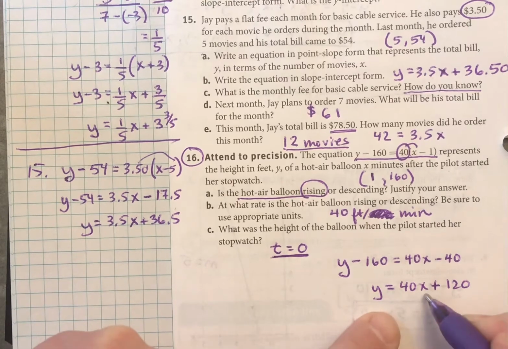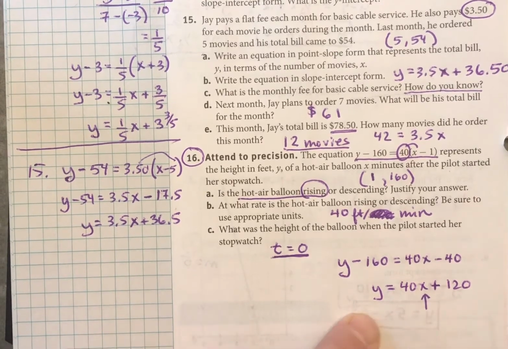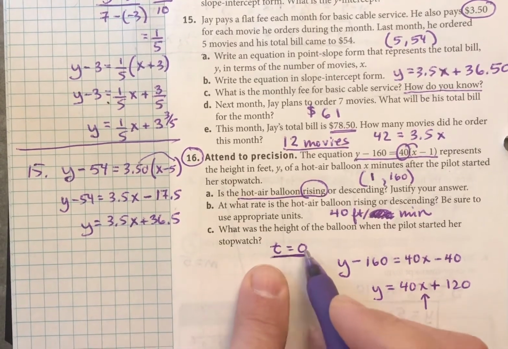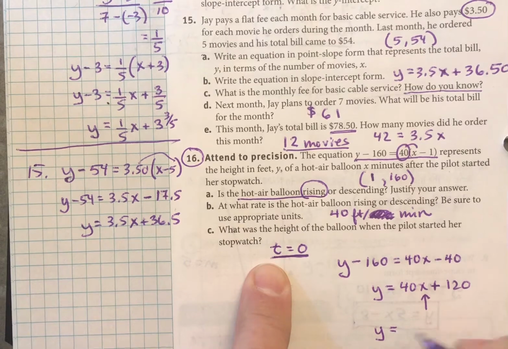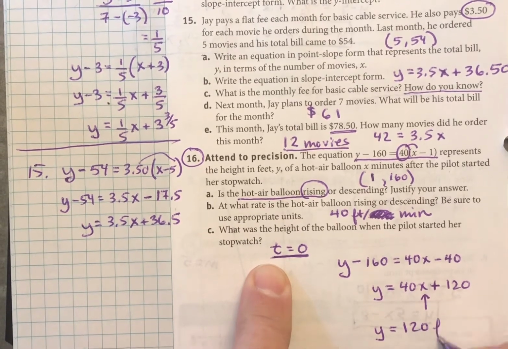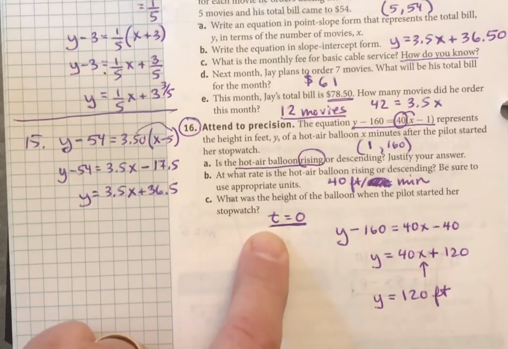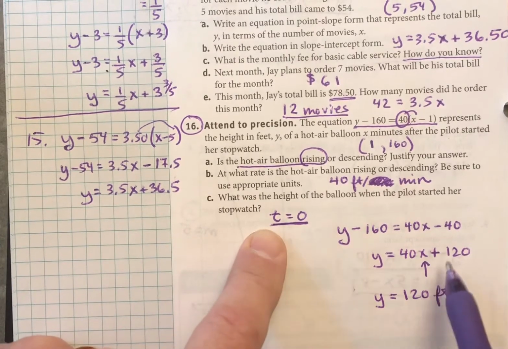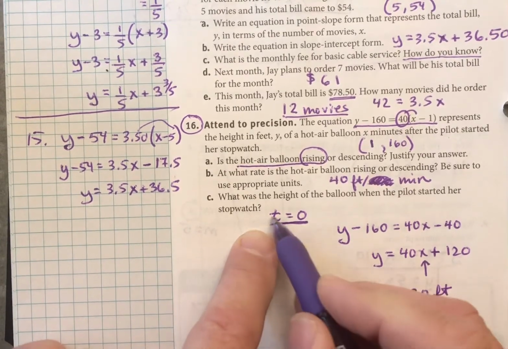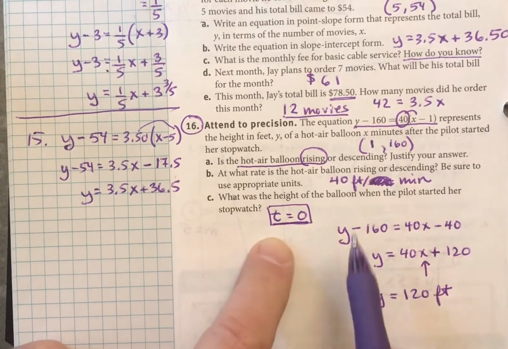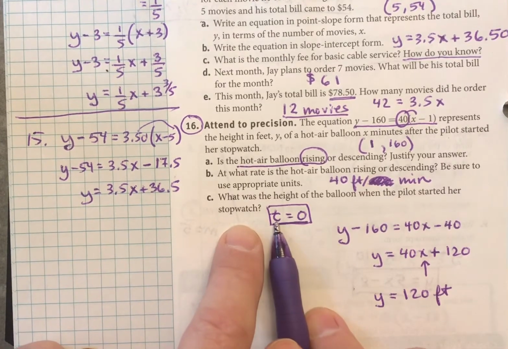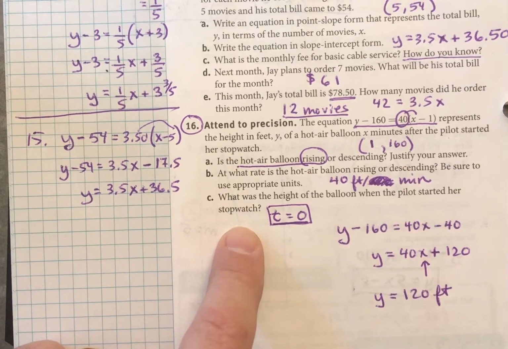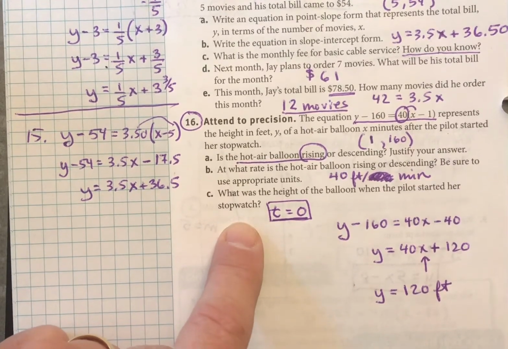Now, if x is 0, from our time being 0, then we would get a height of 120 feet. Now, we're using x for time, but I wrote t equals 0 because usually when we talk about time, we'll use the variable t. But in this problem, they chose to use x.